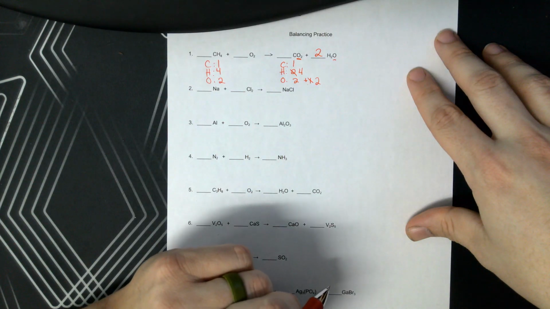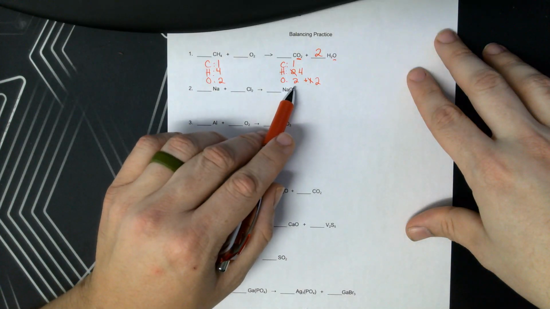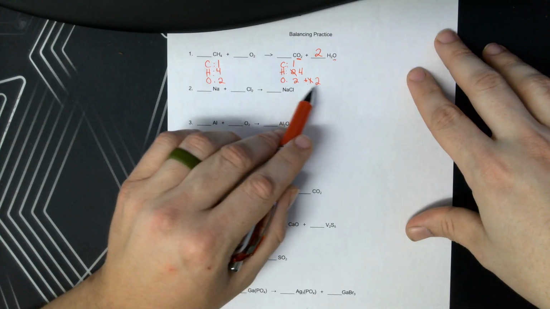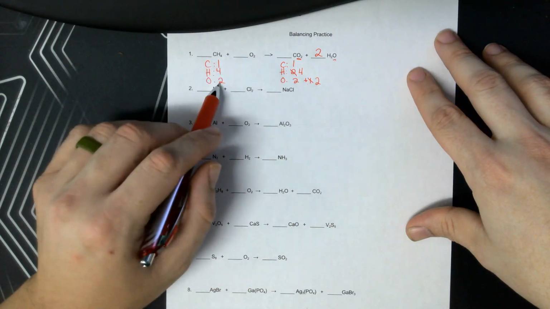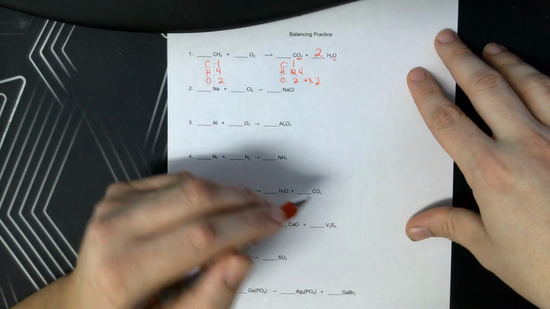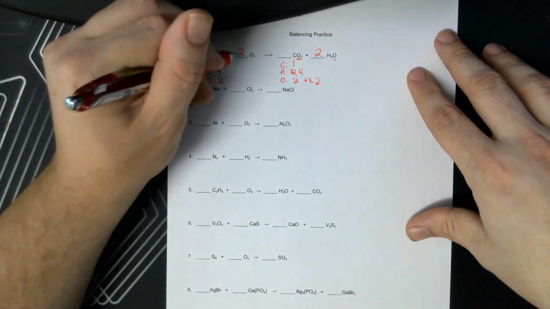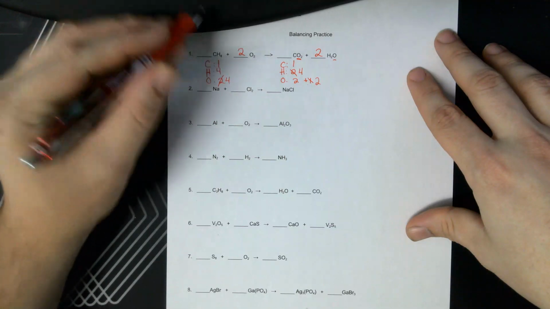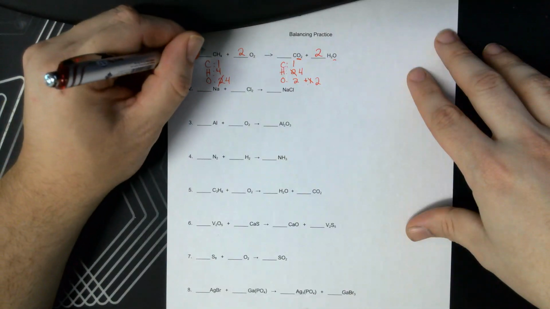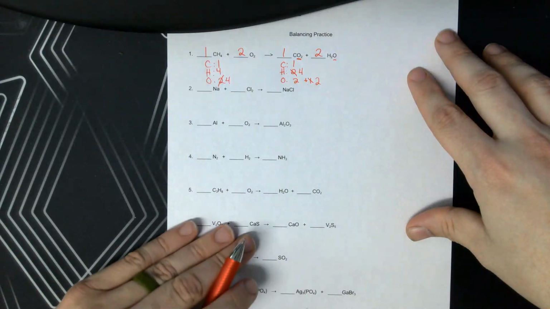Now, that has me with 4 oxygen here, and then I have 2 oxygen here. So then I ask myself, well, 2 times 2 is 4, so I write that down. 2 times 2, 4, and then we're all equal. So my coefficients are 1, 2, 1, 2.